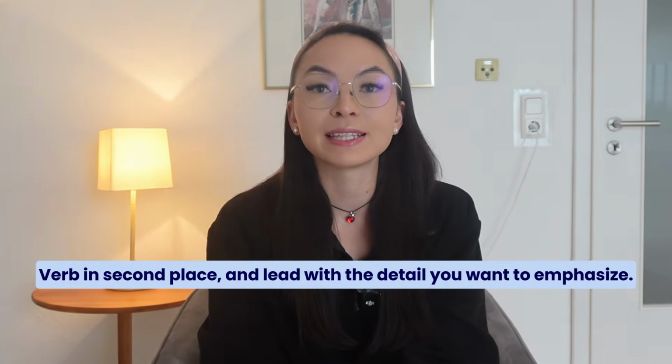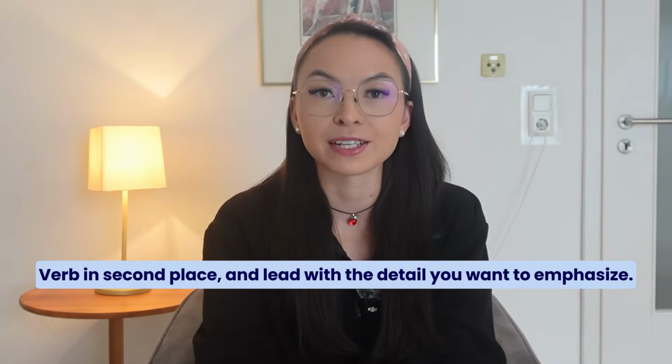That's the anchor. But don't stress too much about always choosing the right starting point. Just remember the verb is in the second place and lead with the detail you want to emphasize. Now that you know how to build clearer statement sentences in German, the next step is learning how to ask questions. And the good news is German questions follow a very clear and straightforward pattern. In fact, there are only two main types of questions you need to master: yes-no questions and W questions. So let's take a look at both.